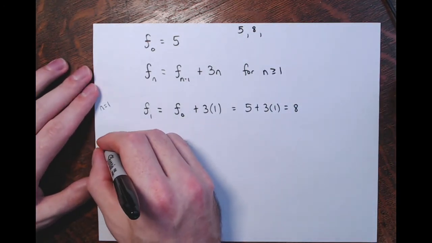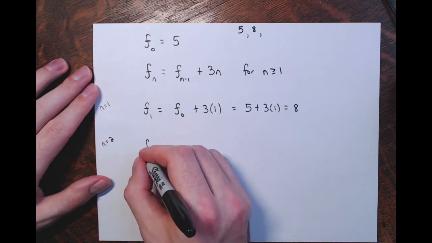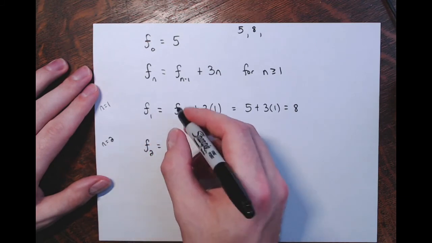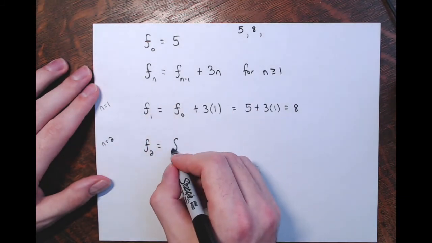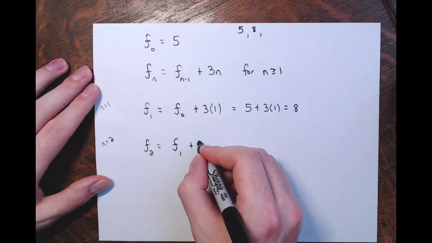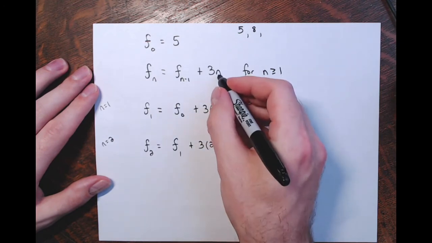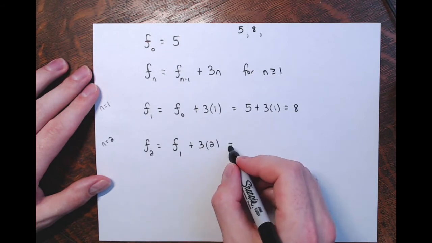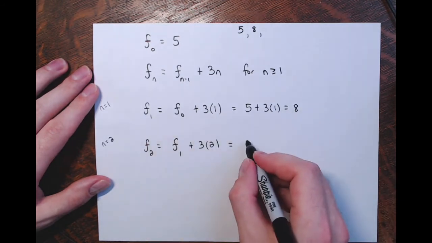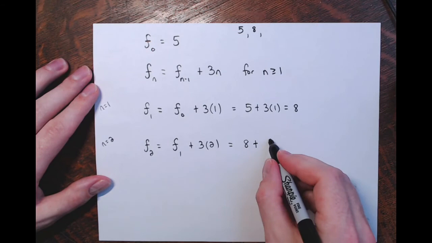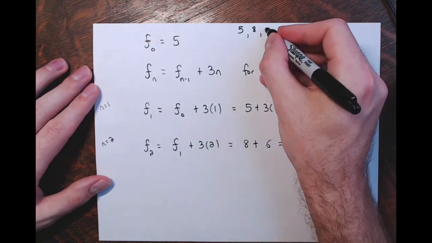Then plug in n equals 2, and we get f2. When n equals 2, the rule gives f sub 1 plus 3 times 2, again replacing n with 2. So f1 we saw was 8, plus 3 times 2 is 6. 8 plus 6 is 14. So the next term is 14.